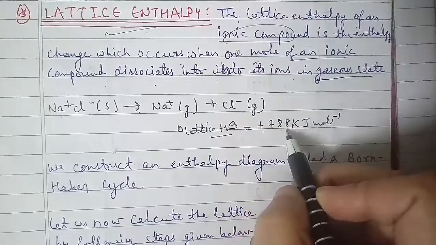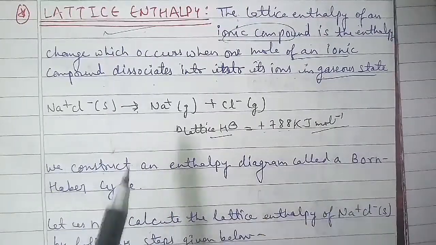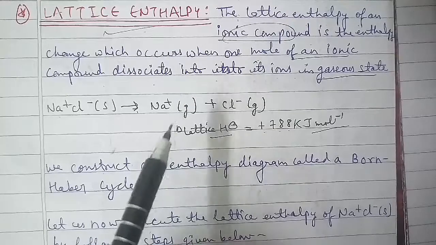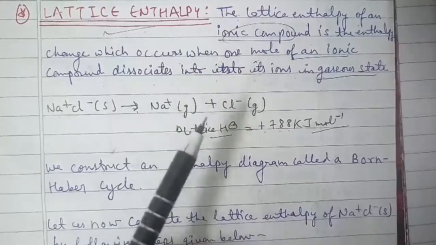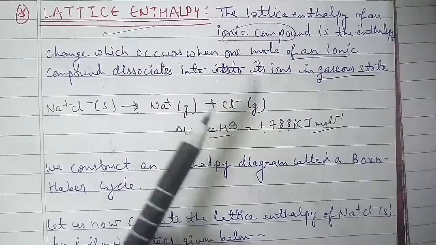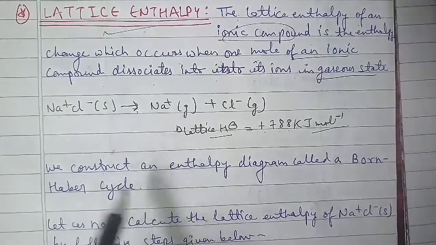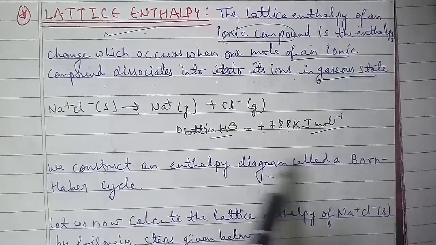With reference to this, we can say that since it is impossible to determine the lattice enthalpy directly by experiment, we use an indirect method where we can construct the enthalpy diagram, and that is called a Born-Haber cycle. This is what we call it.